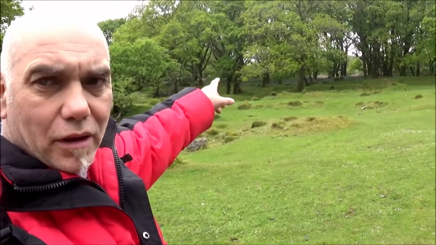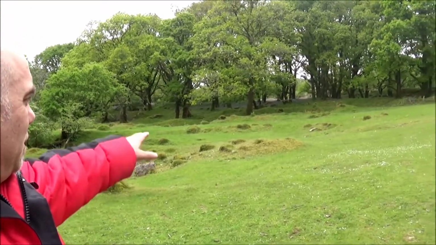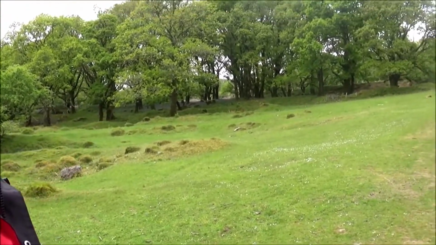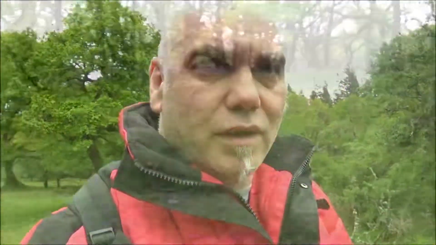Right, so you can see the part of the woodland I'm talking about behind me over there. And I don't know if this is picking it up from this distance, but you can just see this carpet of blue everywhere. It looks beautiful.